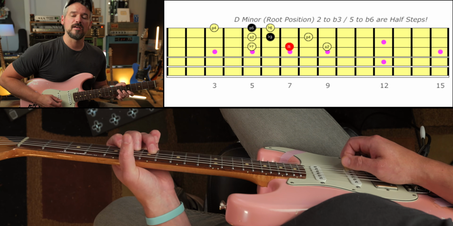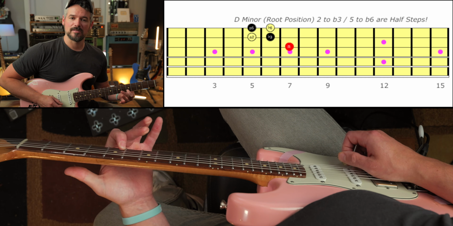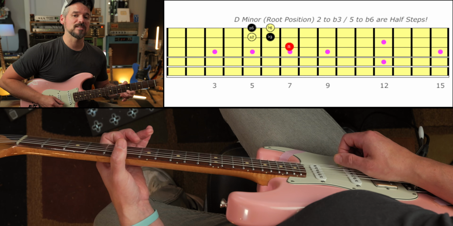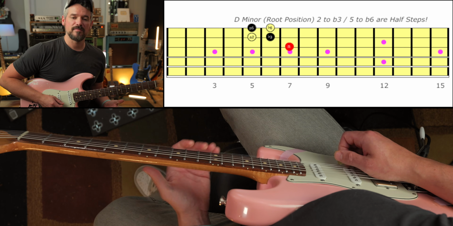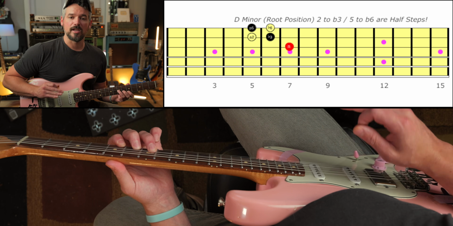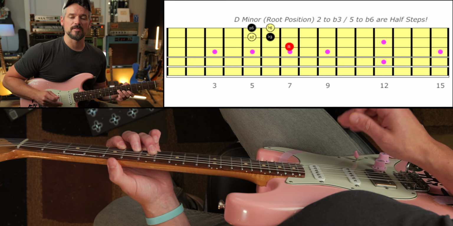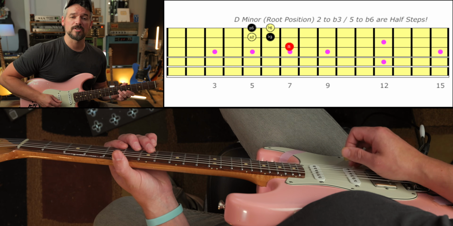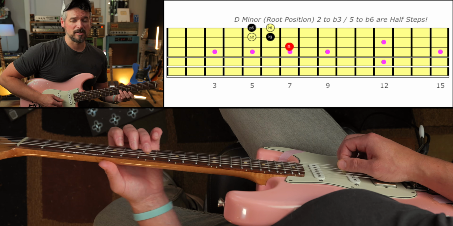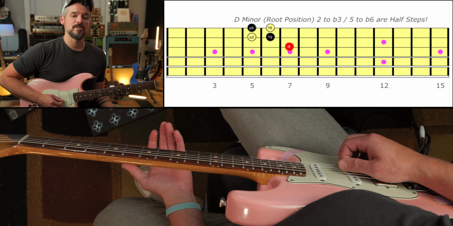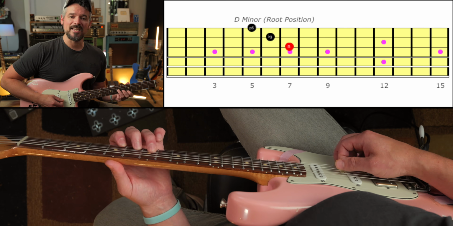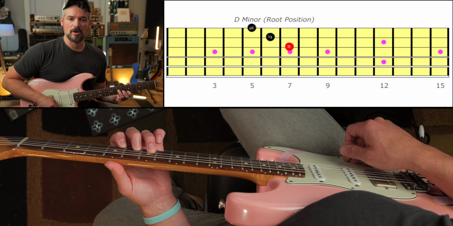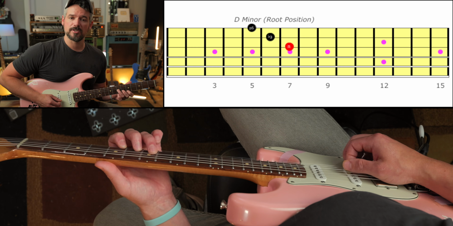So if you focus on the flat 3 getting a half step down to the 2, and the 5 getting a half step up to the flat 6, now we've got our minor triad and our enclosure notes from the minor scale to be able to be creative, whether it be melodically or with chords, or just to identify where certain intervals are, or even if we want to change them later.